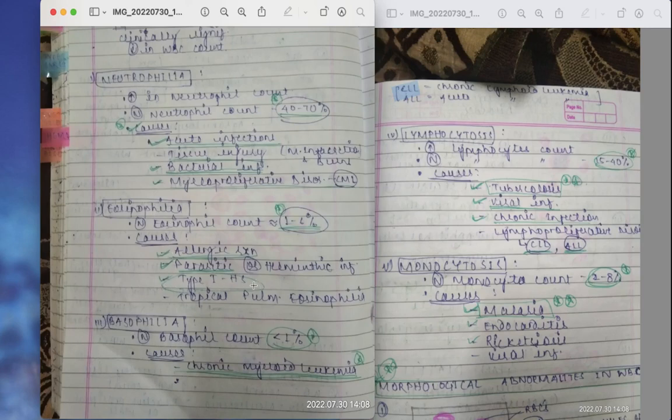Or type 1 hypersensitivity reaction. I will give you another video on hypersensitivity reactions, and type 1 is actually known as anaphylactic reaction, if you have learned it from your basics. So in anaphylactic reaction, again it is an allergic reaction, that is why eosinophils are increased. And tropical pulmonary eosinophilia, it is again a disease. I will deal with it later on.